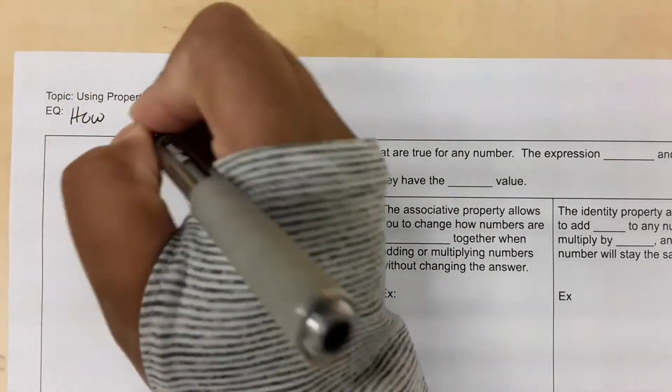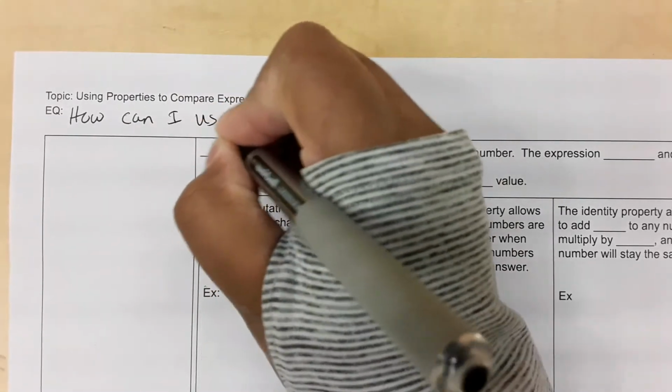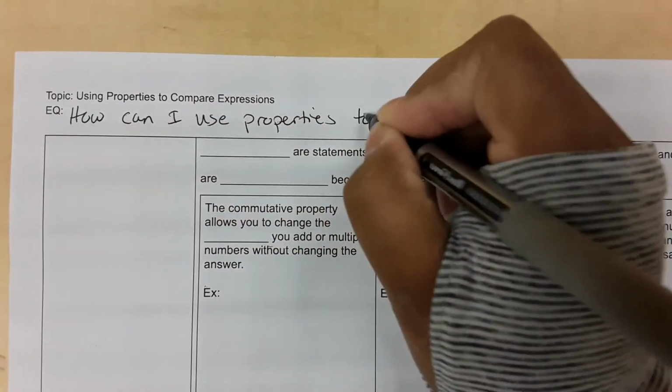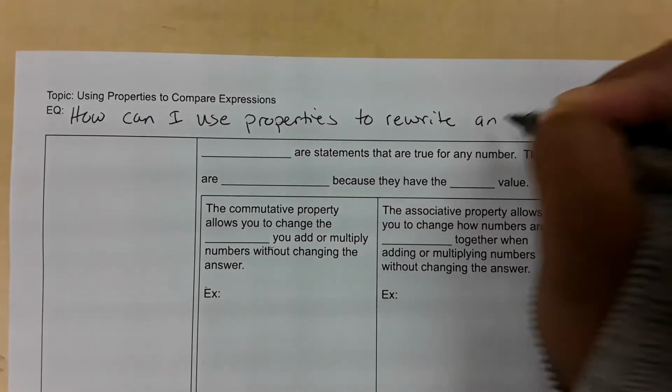How can I use properties to rewrite an expression?